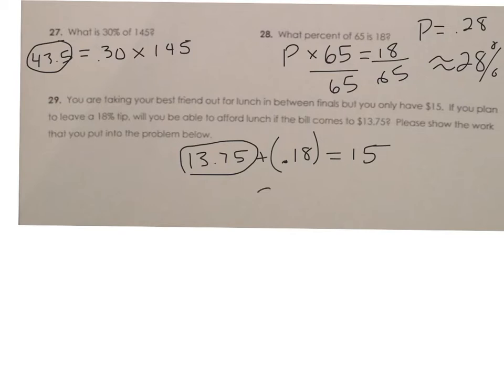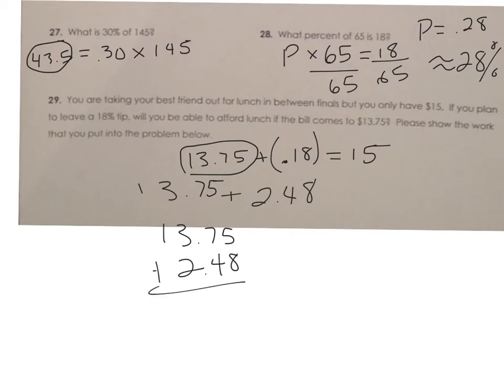Which gives me 2.48, and I have 13.75. 13.75 plus 2.48. I'm going to add these together.